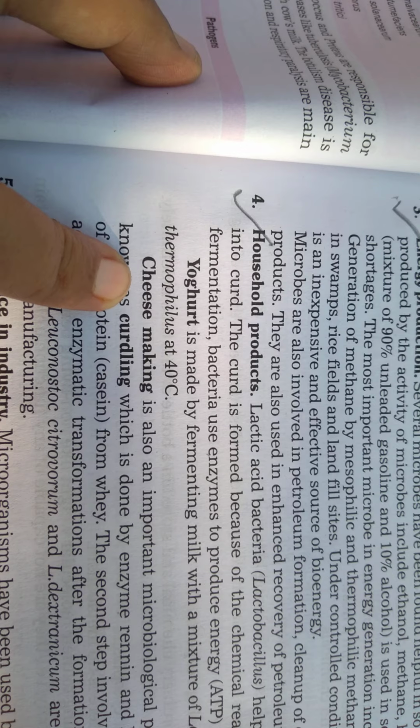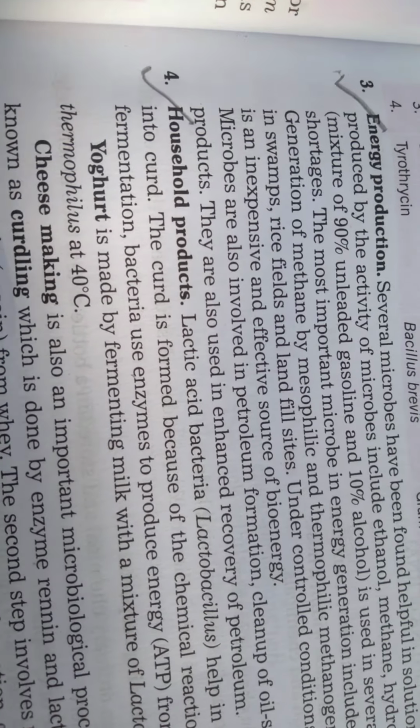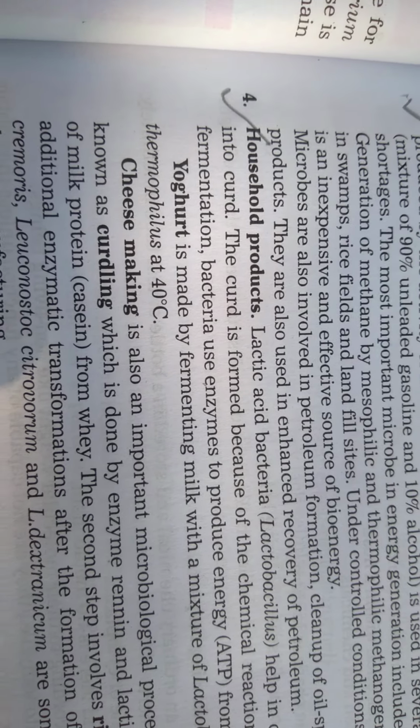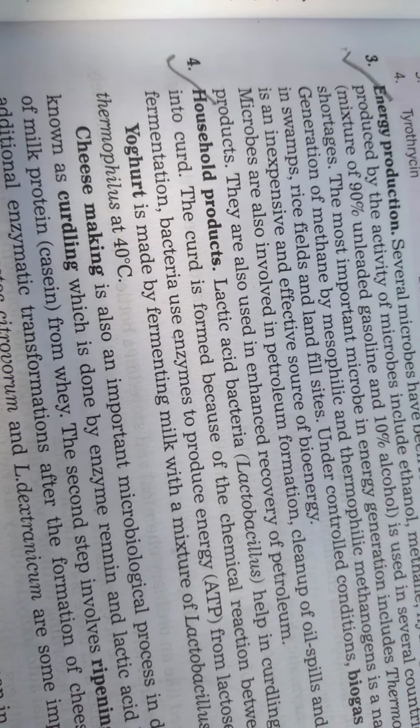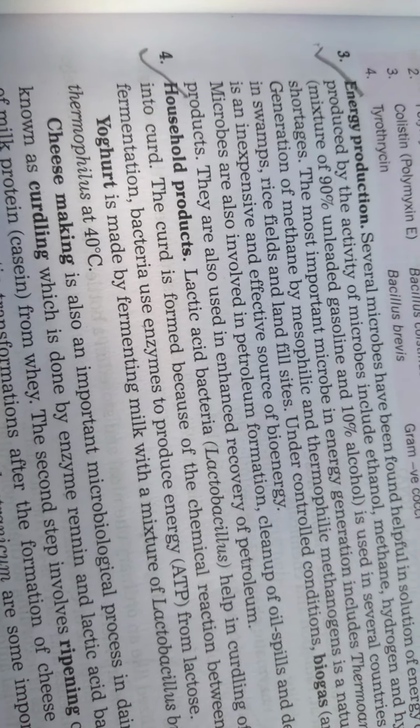And last is household product. Your mother prepares yogurt, dahi. You know how she prepares yogurt by using a bacteria, lactobacillus. She warms the milk, not heats the milk, because that is the temperature bacteria require for reproduction. And then she adds one teaspoon of curd to it. By adding one teaspoon of curd, what is she adding?